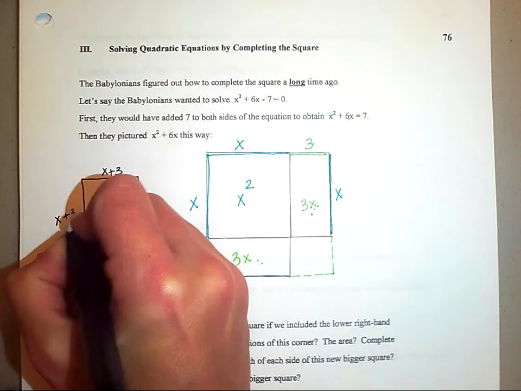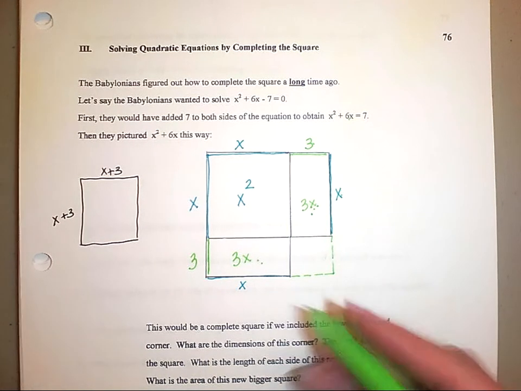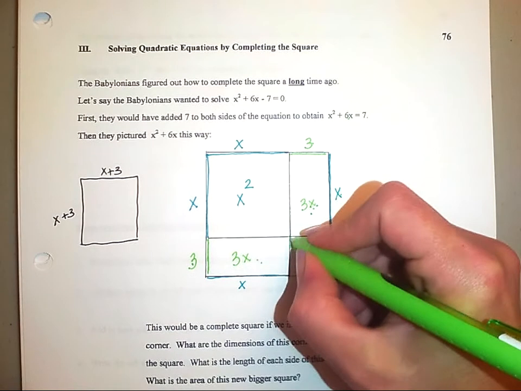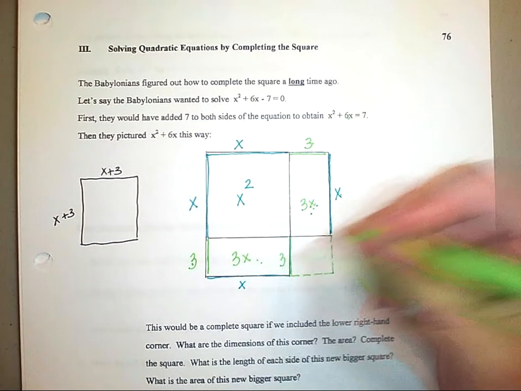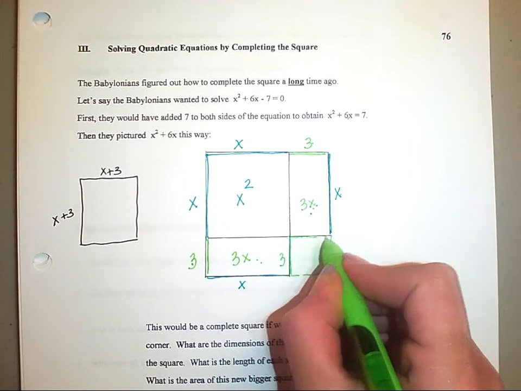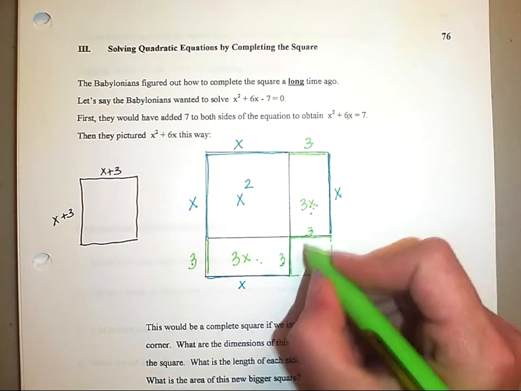So we're looking for this quantity. If this length is 3, that means the length of this unknown side was also 3. And if this length is 3, then the length of this unknown side is also 3. So the area here, 3 times 3, would be 9.